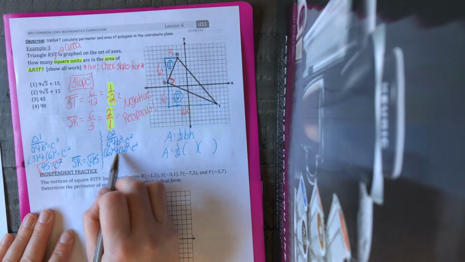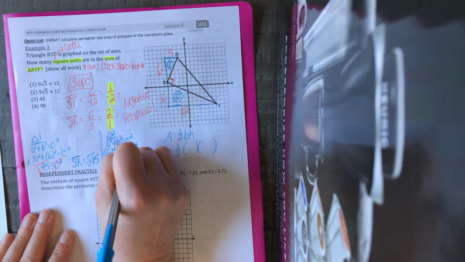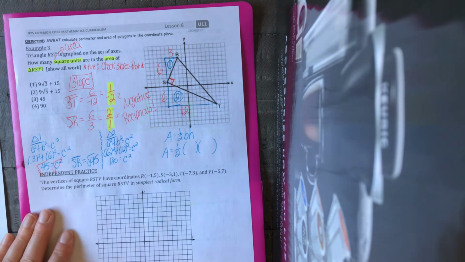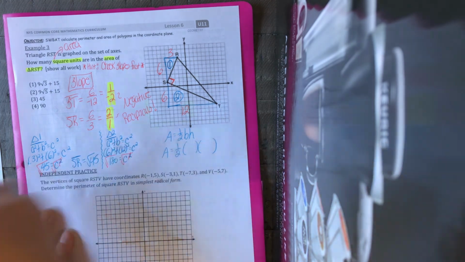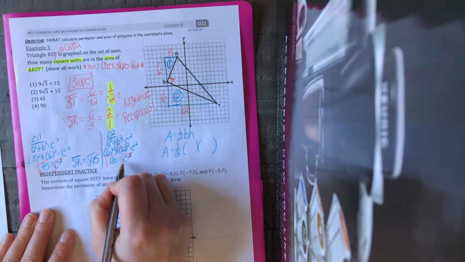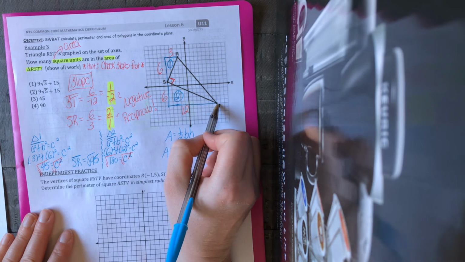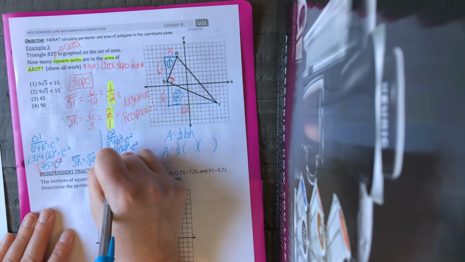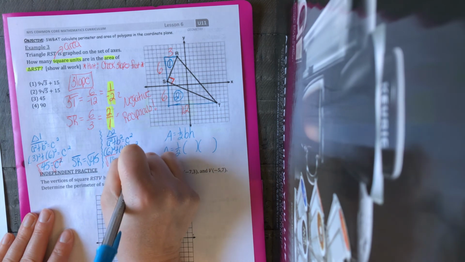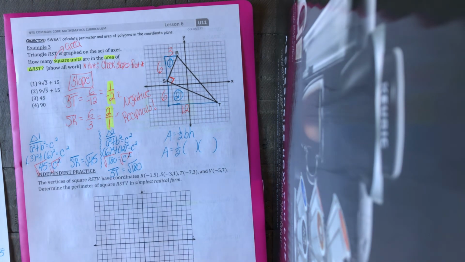When I add 6 squared and 12 squared, I get 180. But again, I want to get rid of that exponent of 2. So instead of squaring, I'm square rooting. And I know that the hypotenuse of triangle 2 is ST. So the length of line segment ST is the square root of 180.